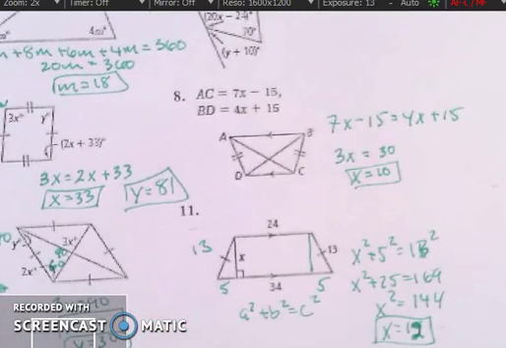Number 8, we're dealing with an isosceles trapezoid, which means diagonals are congruent. So we just set our diagonals equal to each other, move around some key words and numbers, and we get x equals 10.